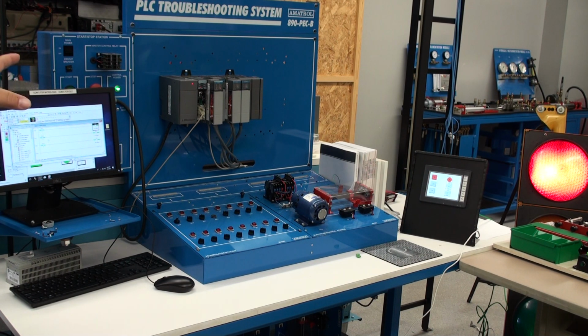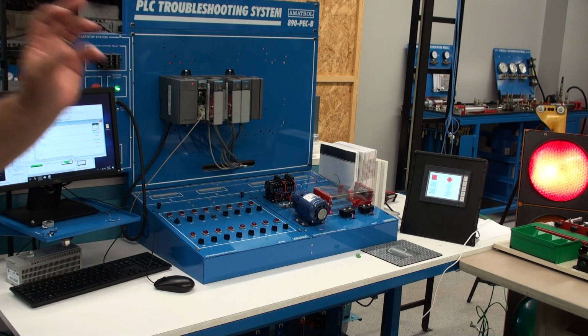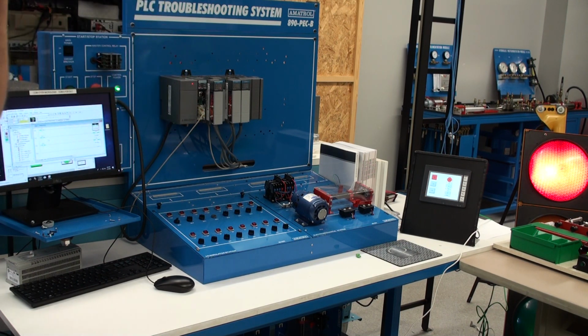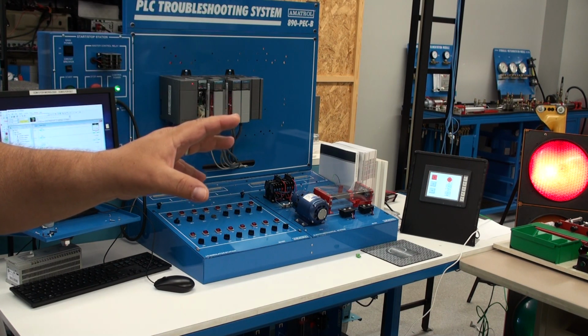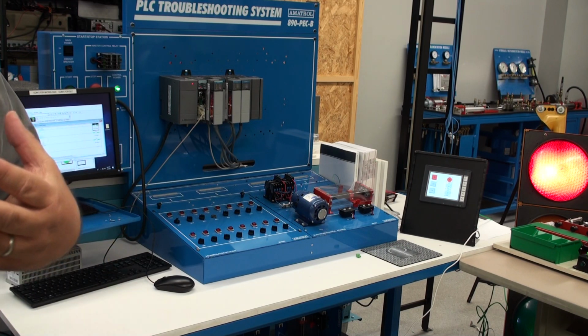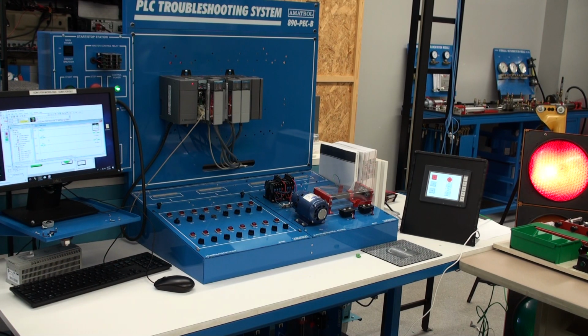But what PLCs are is they can replace a lot of components that you saw in the motor controls. They can't replace every component, but they can replace a lot of them. And the beautiful thing is, instead of wiring all the componentry together, we wire them to either input boards or output cards, and then we program within the PLC's processor what needs to happen.